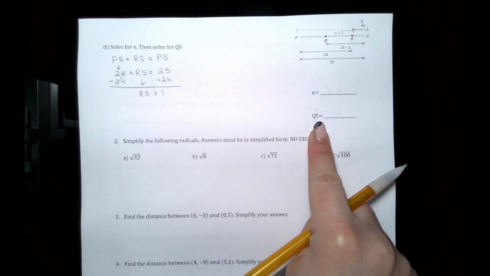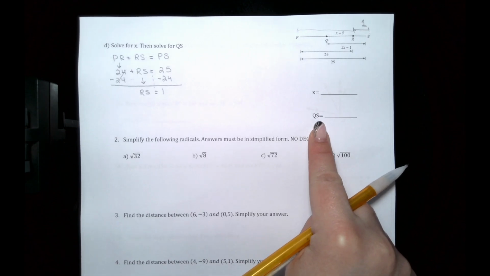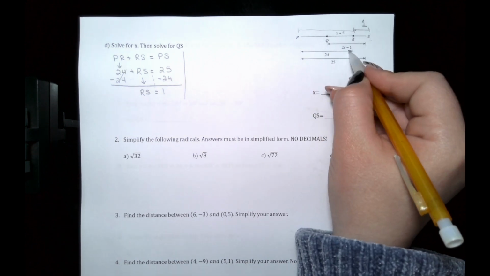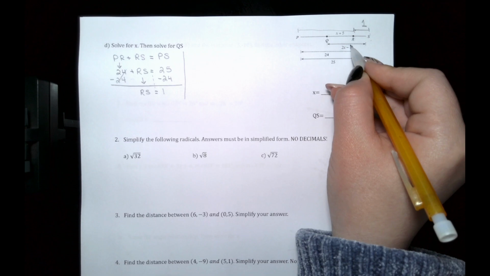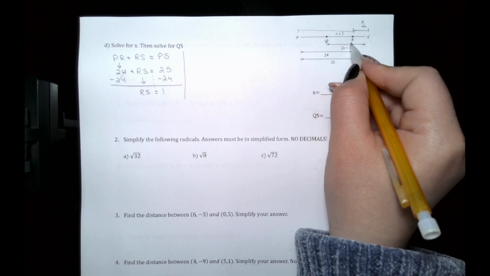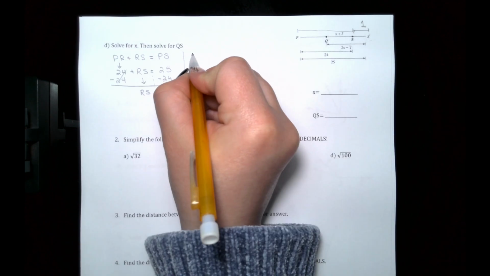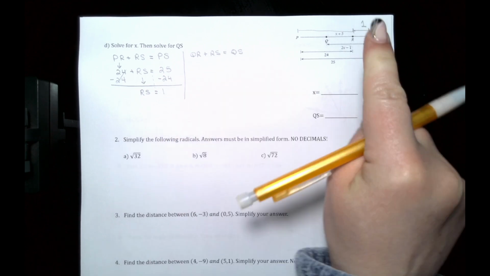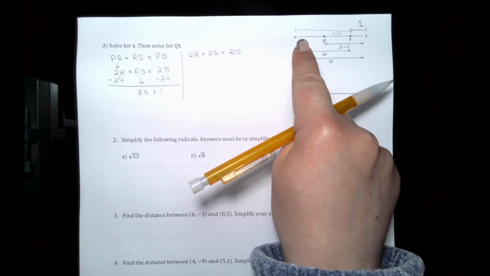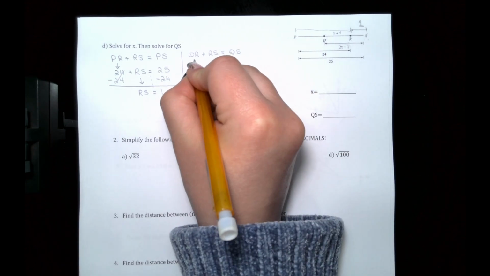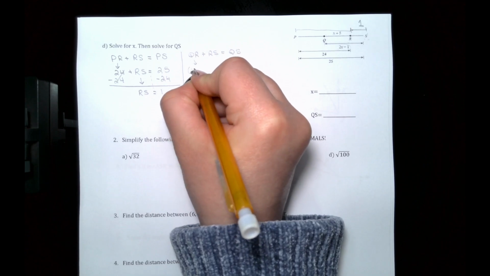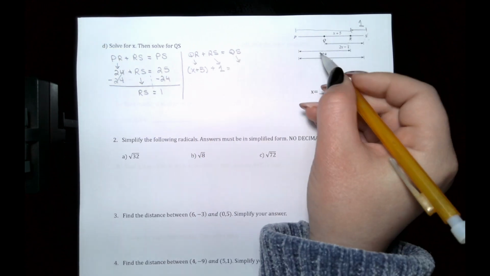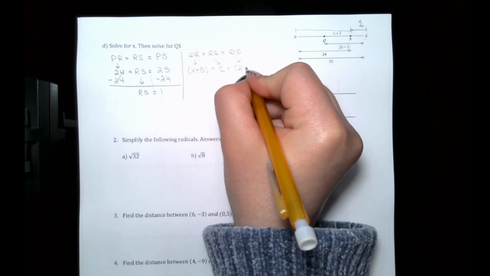Now it's not asking us for RS, it's asking us for QS, and that's okay, because we're going to need to do another setup. QS is given to us as 2x minus 1, but QS is RQ plus RS. So let's do another setup. QR plus RS is equal to QS. Now this setup is skipping the first initial section. We technically are not even using P in our setups. QR is x plus 5. RS we determined is 1. And QS is 2x minus 1.